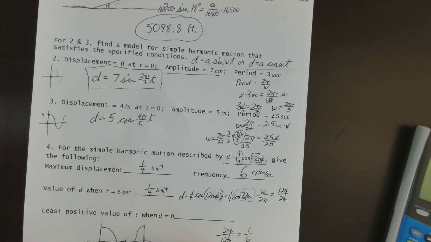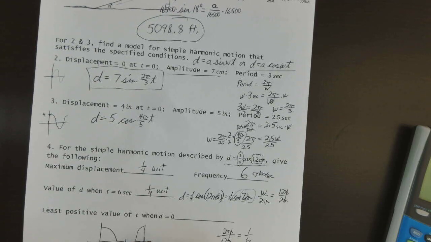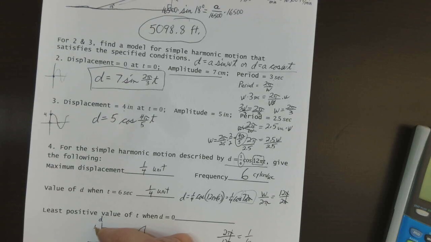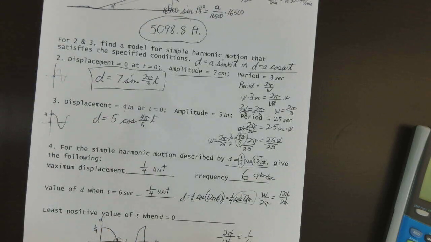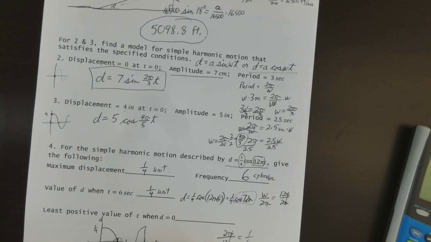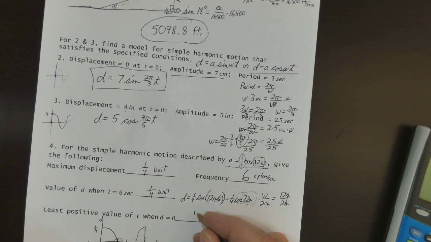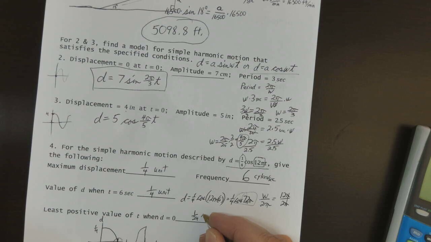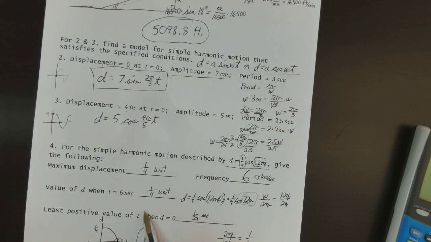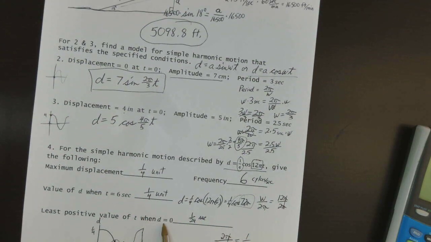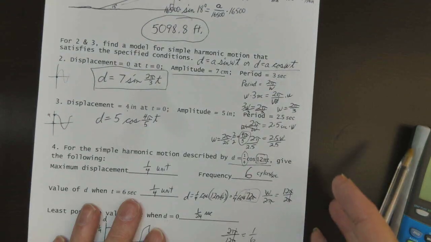Half the period is 1/12 of a second. Half of that, the least positive value of t, is the least value. This is t. This is d. This is a 1/4 right here in case you're interested. Half of a 12th is 1/24. So it's 1/24 of a second is the first time d gets to the equilibrium place. Okay.